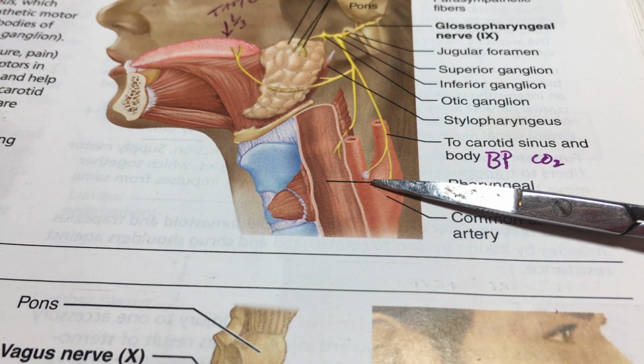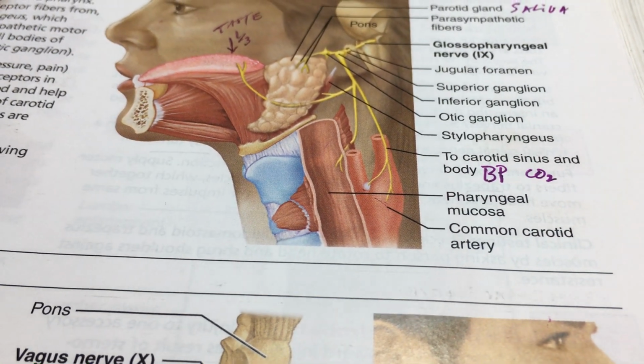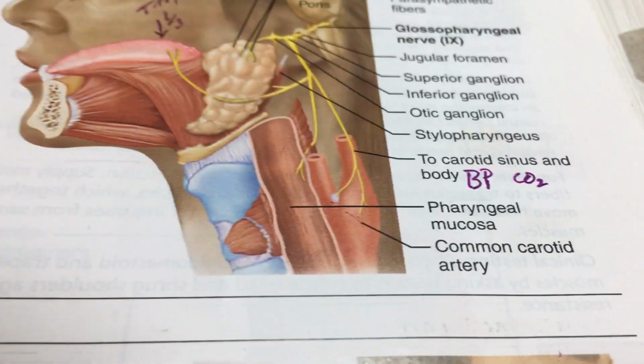We normally regulate breathing through CO2, not through oxygen. Kind of an interesting detail. Life on Earth started in very low levels of oxygen.